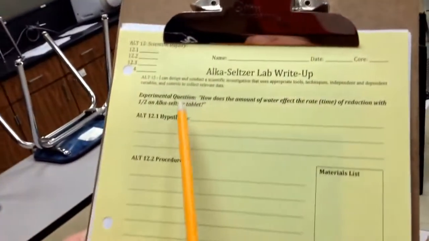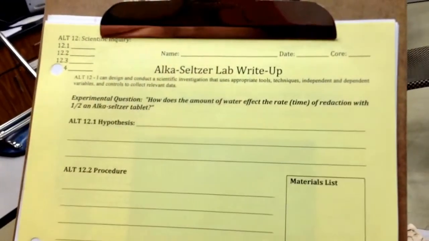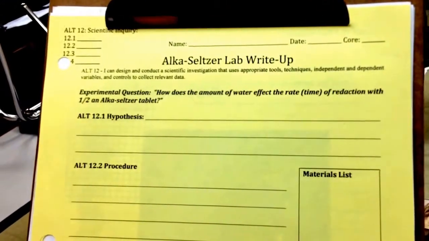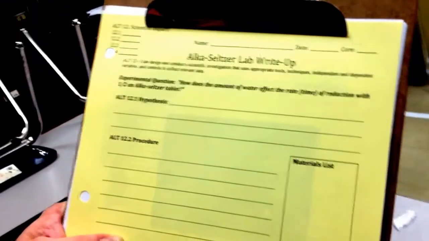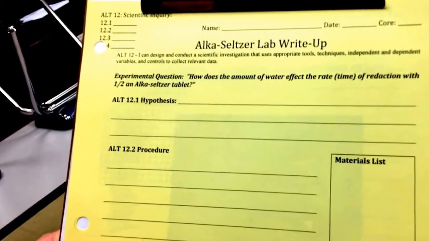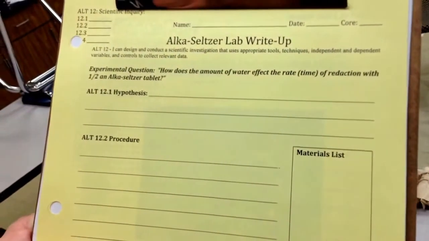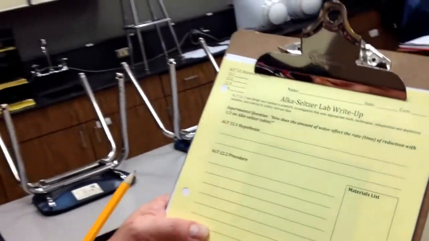Okay, so I'm going to talk to you about how to start your experiment, how to do your hypothesis and procedure. Our essential question here is, how does the amount of water affect the rate of reaction with half an Alka Seltzer tablet? Your job is to take that statement and turn it into a hypothesis. What do you think is going to happen? Do you think more water is going to make a quicker reaction, or do you think less water will make a slower reaction? However you want to word it.